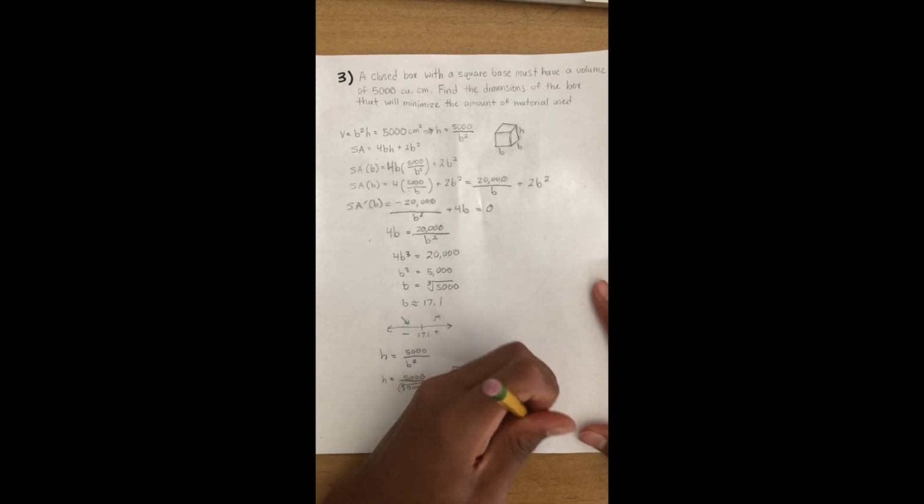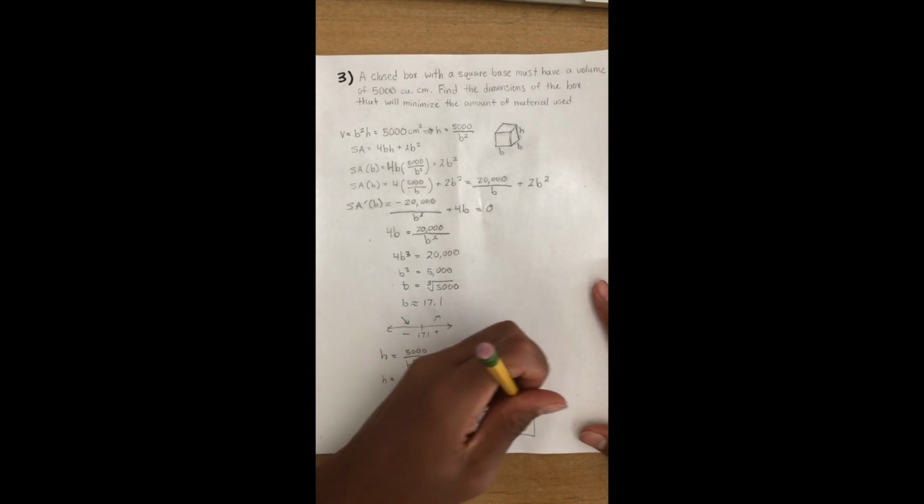So the dimensions of this box would be cube root 5,000 by cube root 5,000.